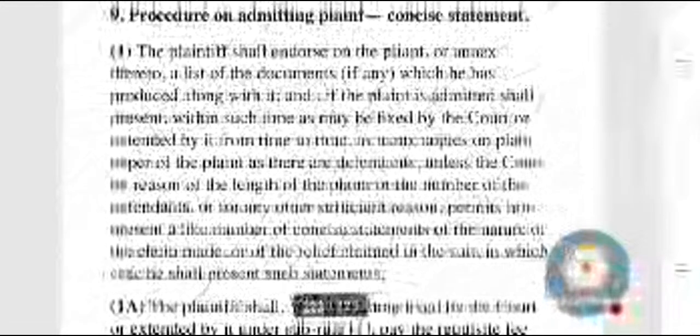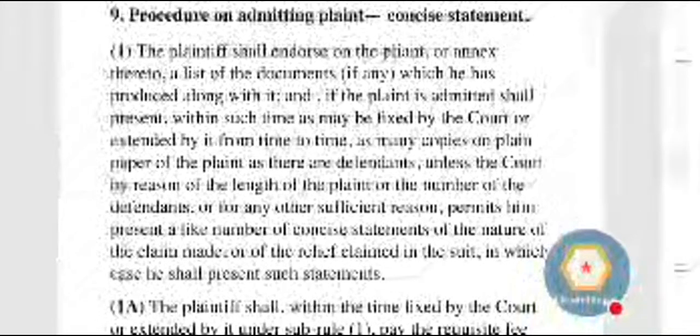Okay. So, the general rule is that you have to file copies of the plaint according to the number of defendants who will be served, and those copies will be served with the summons to those defendants.